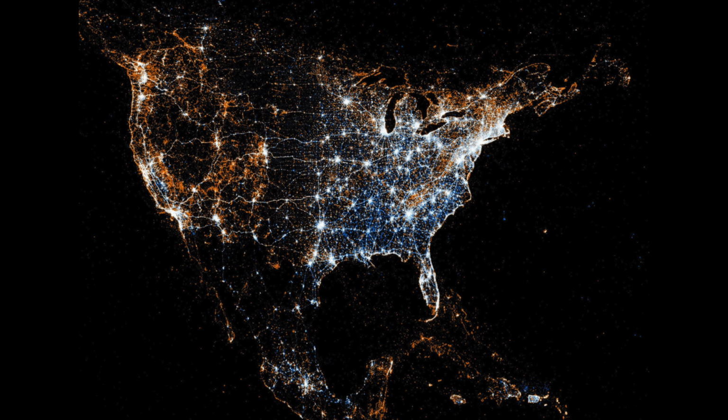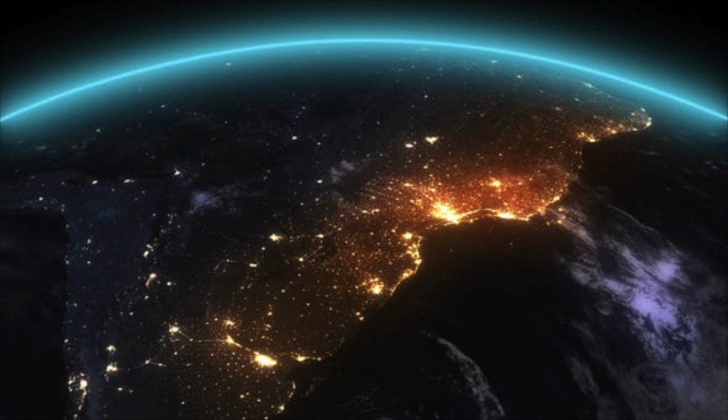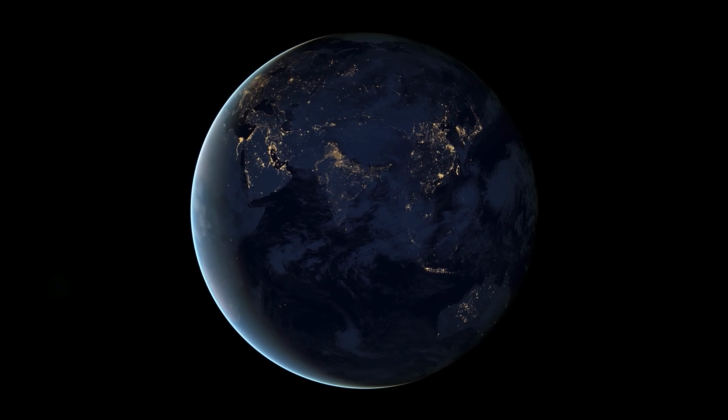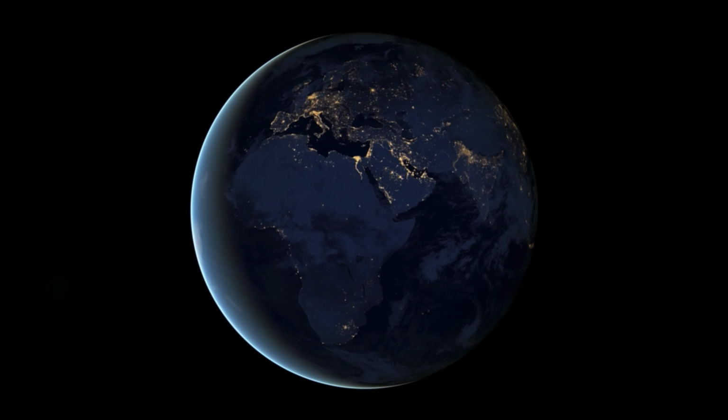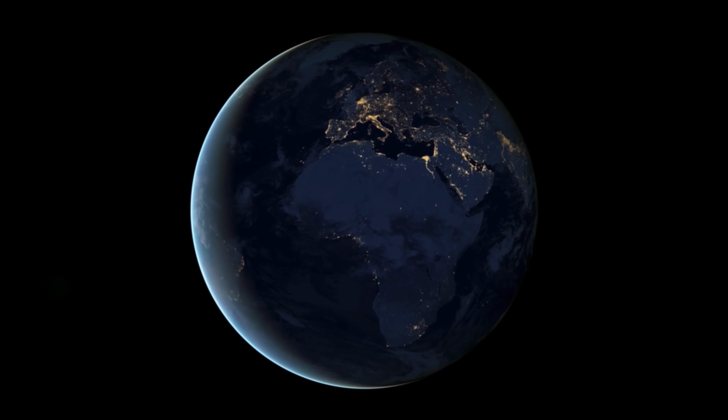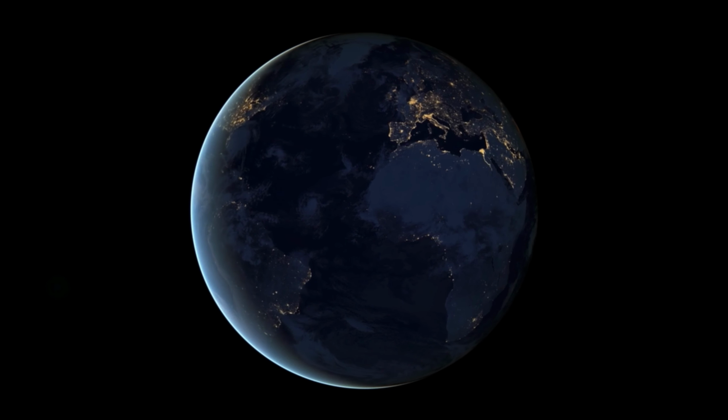They go to the United States. They do the same thing. They go to South America. They do the same thing. And then they take all of those images and compile it into one, which is a CGI rendition of what Earth looks like from space, but with better resolution.